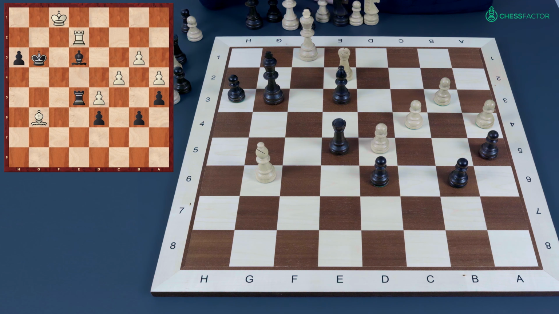So a fantastically instructive game, in my opinion. The first of two games that we will look at with bishops of opposite color. We will now move on to the second game. For me, the big takeaways of this particular game before we do move on is the issue of a stable, stable centralized bishop. It started on e5.